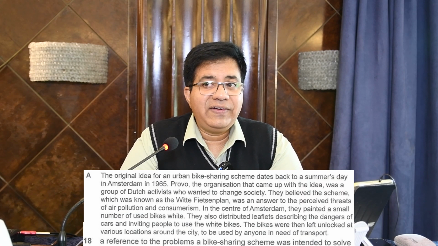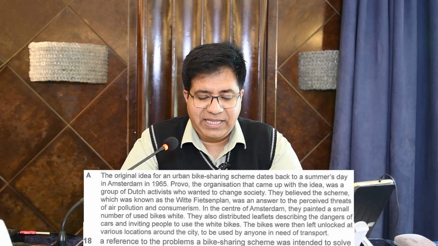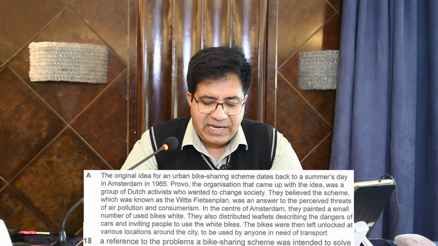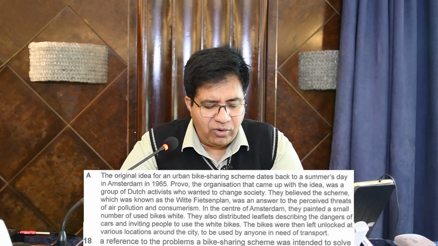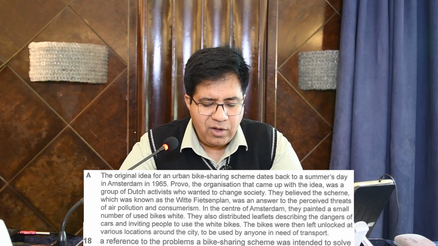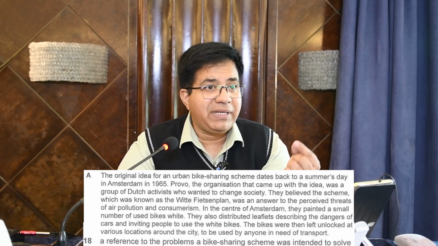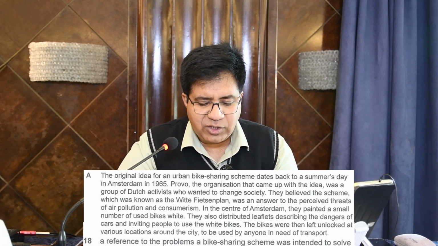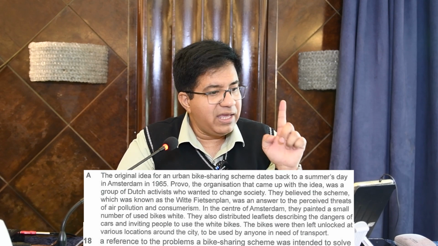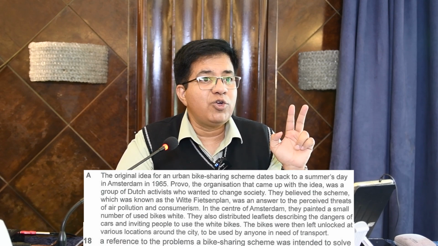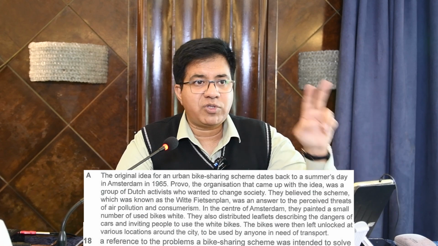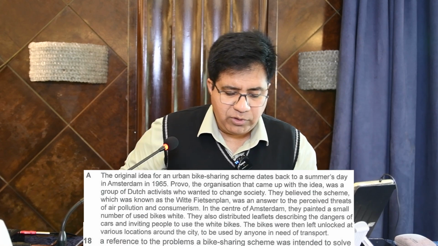Paragraph A, third line after the full stop. They believed the scheme, which was known as the White Bicycle Plan, was an answer. Answer means solution. An answer to the perceived threats of air pollution and consumerism. So, the bike sharing scheme solves two problems. One is air pollution and second is consumerism. Question number 18, right answer is A.